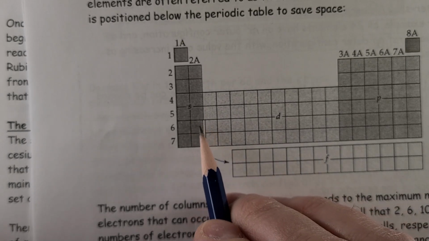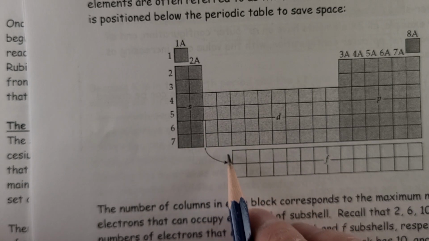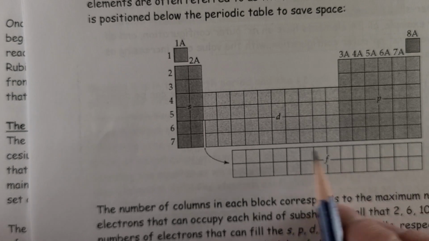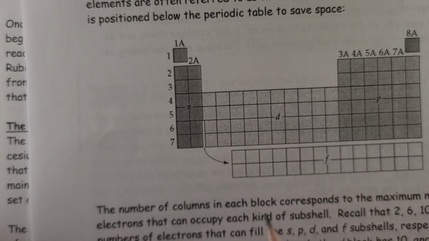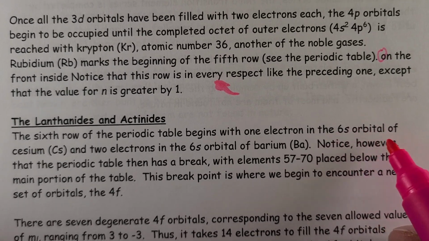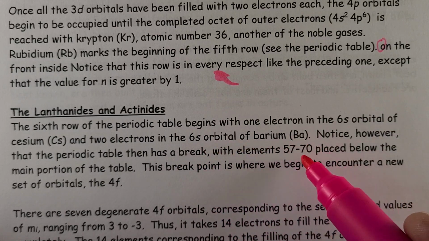Now, notice, in this little diagram, we come out of here, so it's like 3d. The f block should be coming out at you. So 6s2, then the f regions, and this is the 4f region. Then we go back to 5d, etc., as we'll see. The 6th row of the periodic table begins with 1 electron in the 6s orbital of cesium, and then 2 electrons in the 6s orbital, barium.